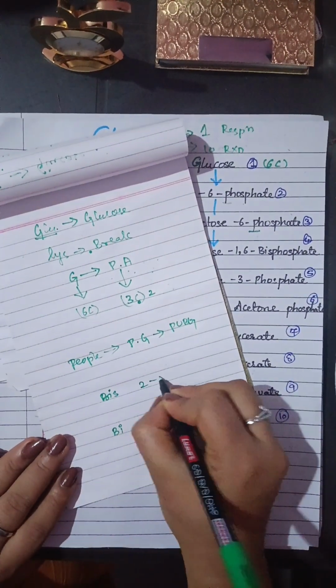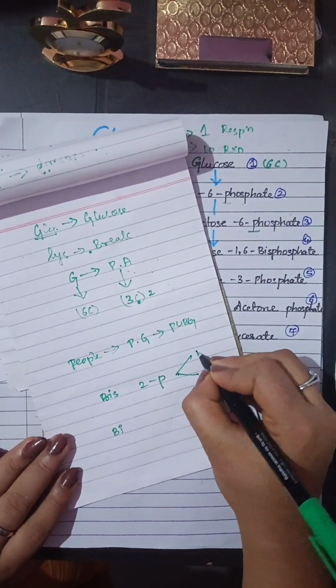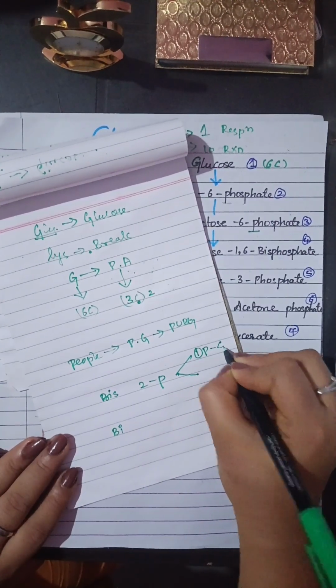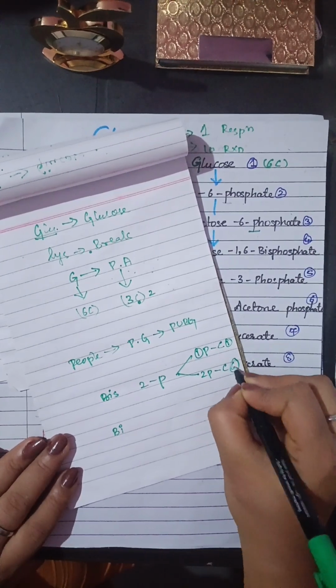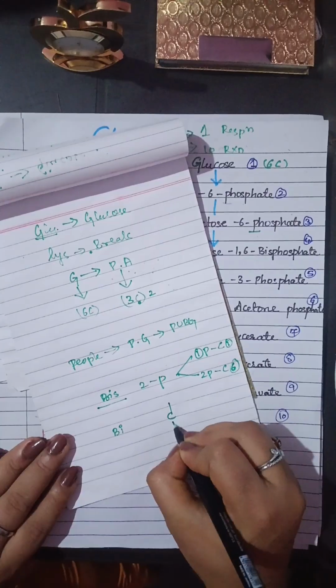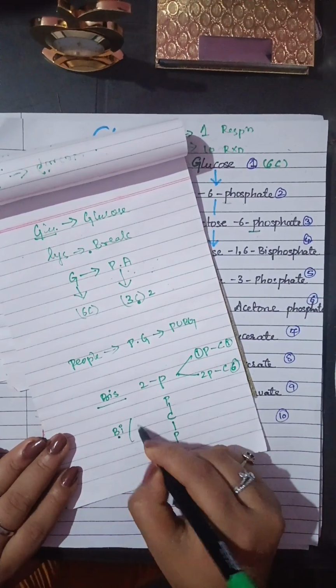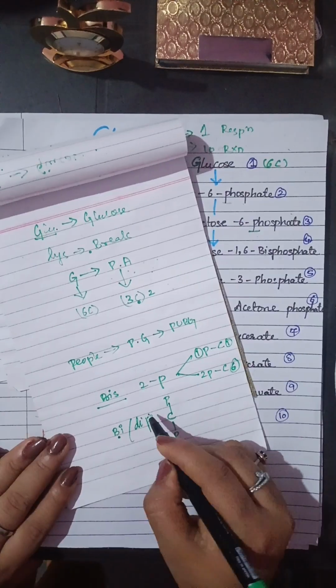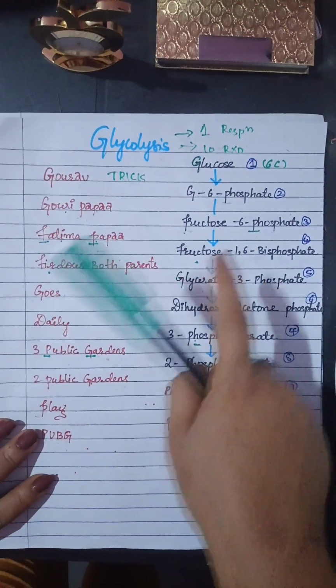Two separate phosphate groups are present at different positions. For example, one phosphate is present at the first carbon and the second phosphate is present at the 6th carbon, so we write it as bis. If they are present on the same carbon or same position, we would call it bi or diphosphate. So we need to write bis here because they are present on the first and 6th carbon.